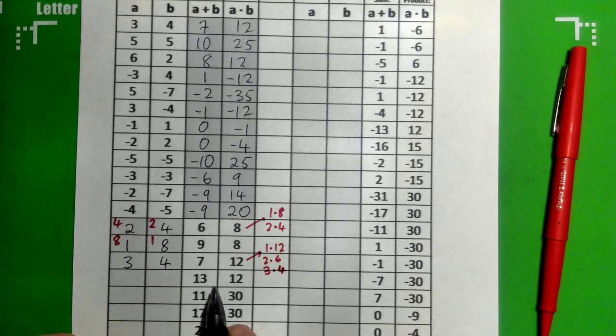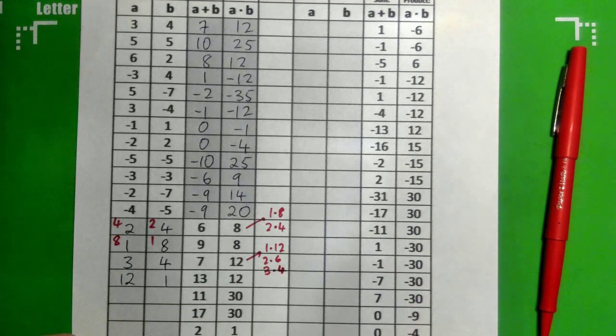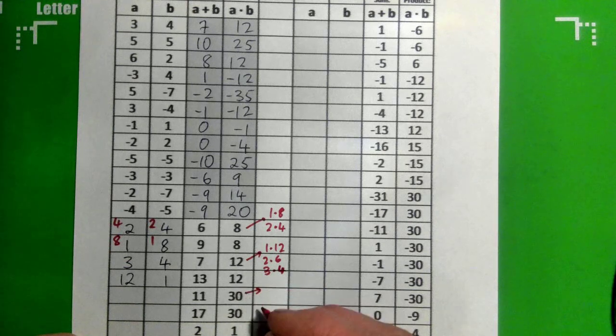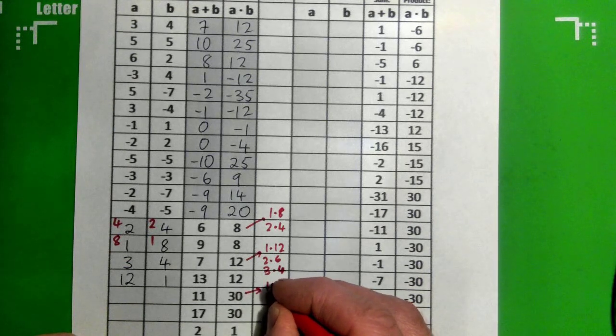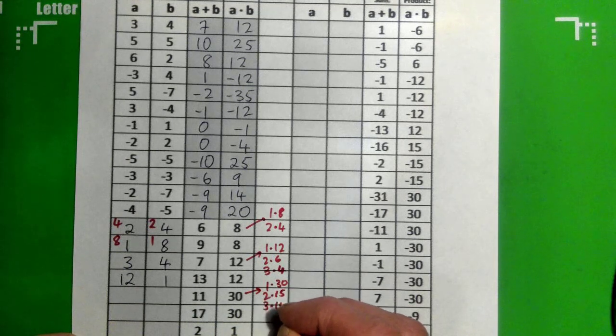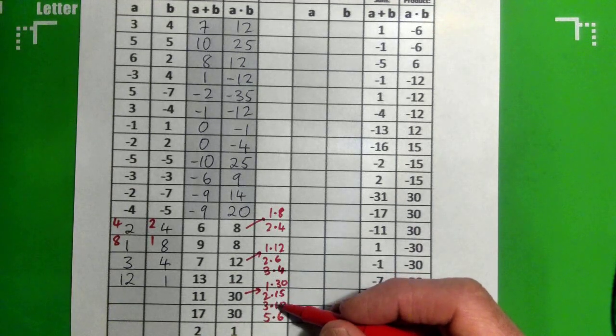Now, what numbers multiply to 12 but add to 13? So it's going to be 1 and 12, or 12 and 1, same thing, right? Now, what two numbers multiply to 30 and add to 11? Well, 30 is 1 times 30, 2 times 15, 3 times 10, 4 doesn't go into 30, 5 times 6, and these are all of the pairs of factors of 30.